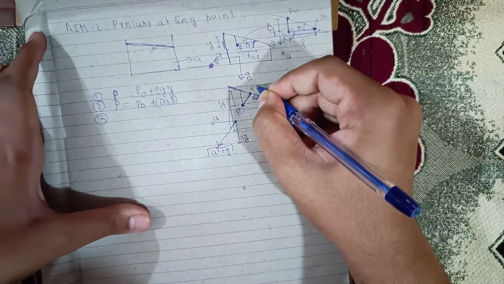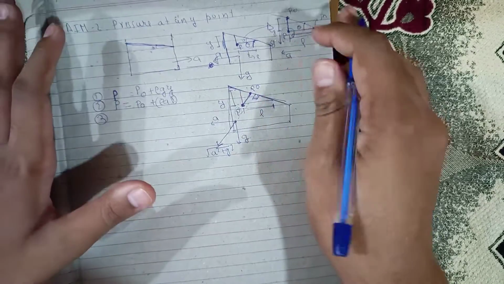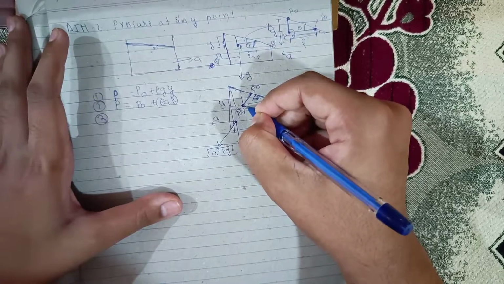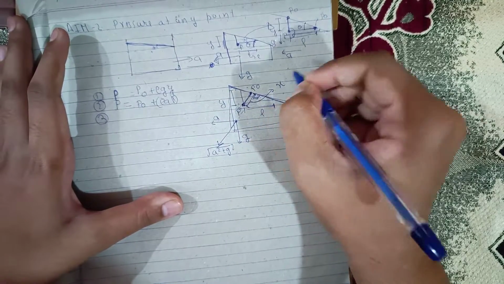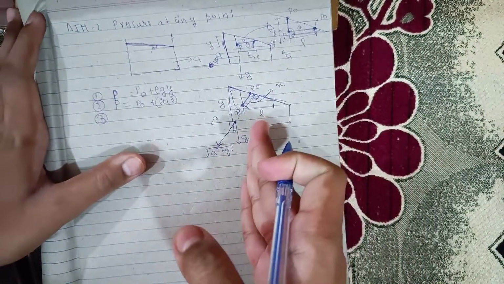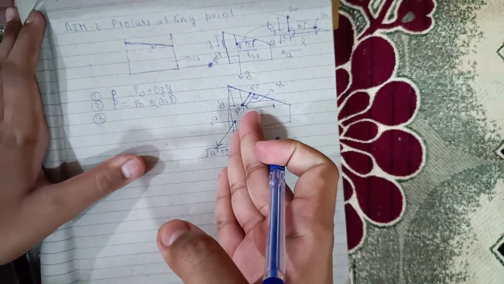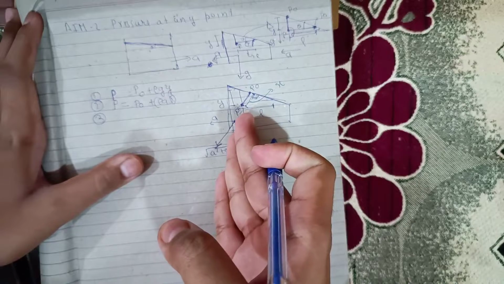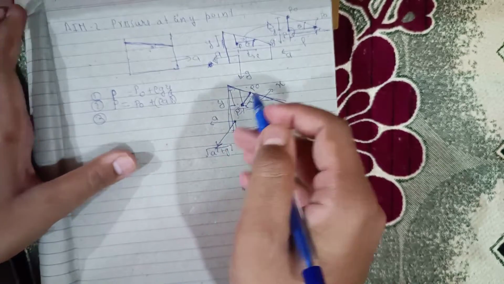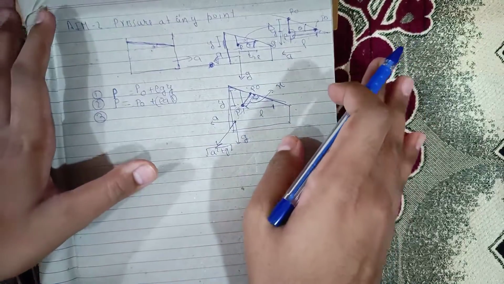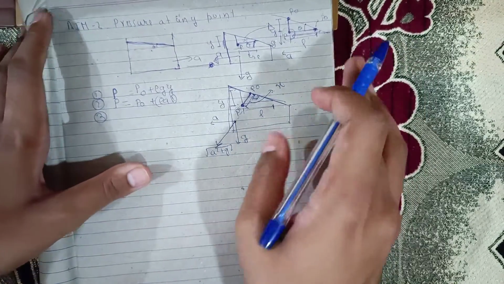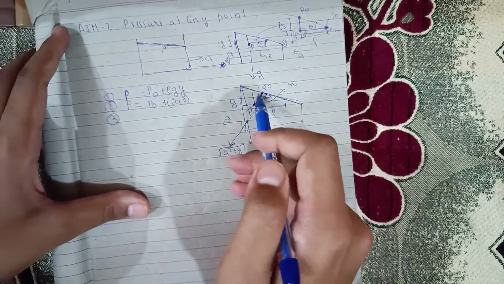Here also the atmospheric pressure exists, but let us say the distance between P and P naught is x, this time along this direction. If we travel along this direction to find pressure at this point, we have to consider root of a square plus g square as our acceleration. We will do the same and write the pressure again.